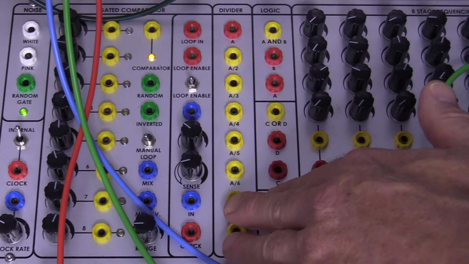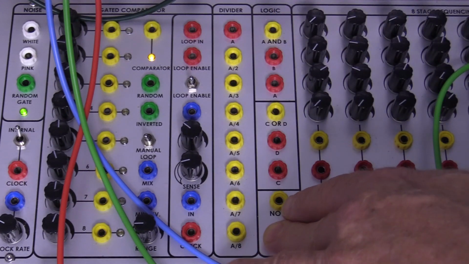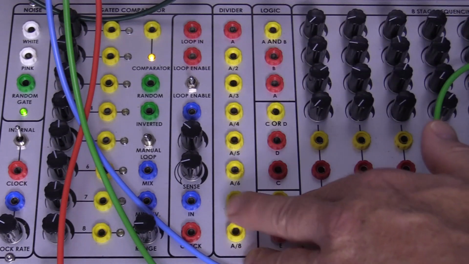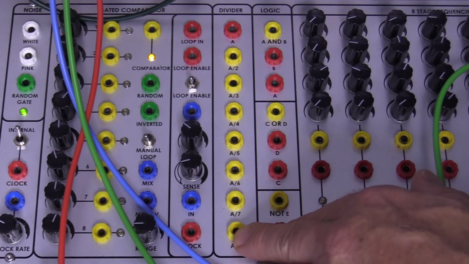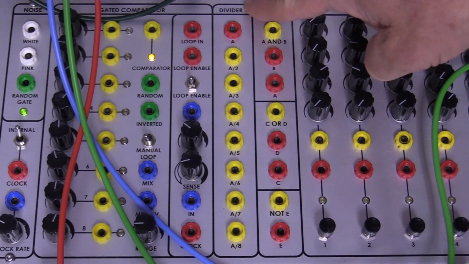Now, the nice thing about this is that the functions here are not specific to Serge at all. This same kind of thing you can find in Eurorack, you can find it in 5U, you can find it anywhere. So any know-how about this module can easily be used with other modulars. Okay, let's start with the divider.